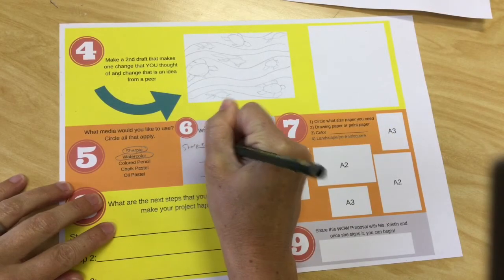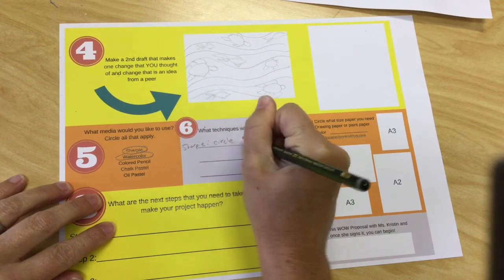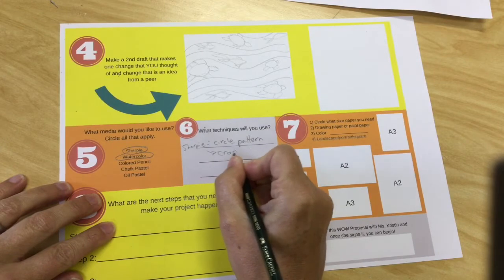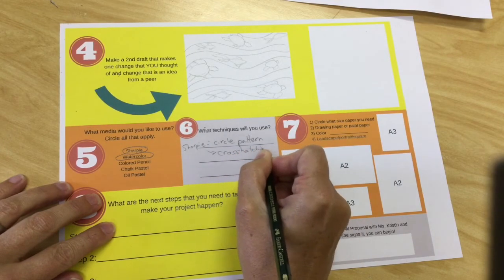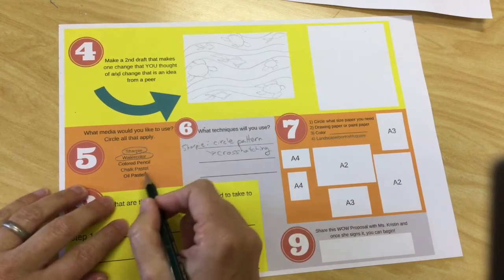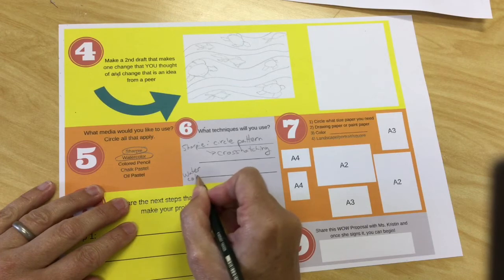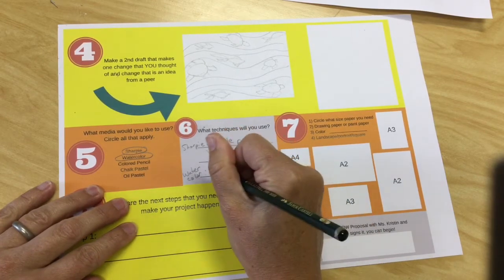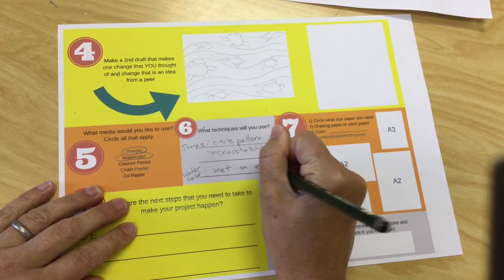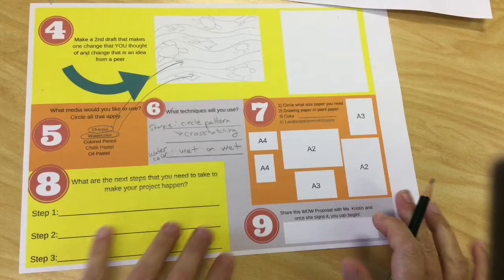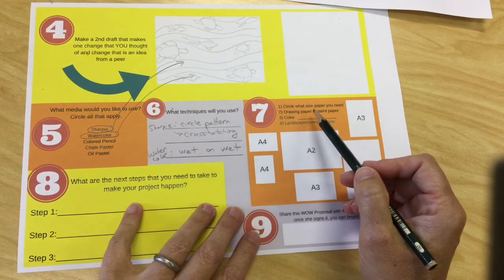And then you need to write down what specific techniques you are going to use from that media. So for example, Sharpie, I'm writing down circle patterns and I'm also writing down some cross-hatching, but I'm leaving it kind of open because I think I want to do some Zentangles back there. And then for my watercolor, I take a look at my watercolor technique sheet and write down the specific technique that I am thinking about using for watercolors. Okay, it's your turn. Pause this video, look at a technique sheet, and write down the exact techniques that you are going to use.